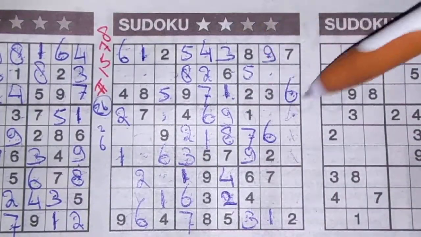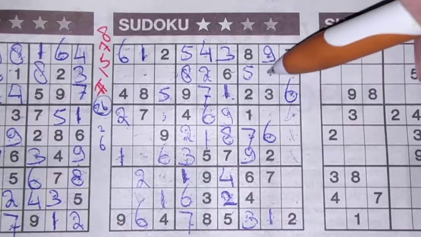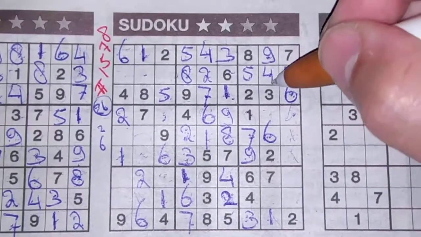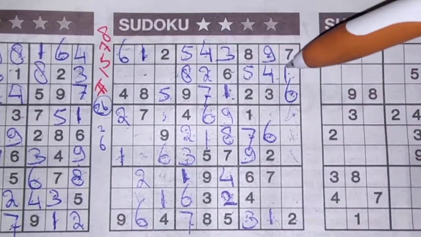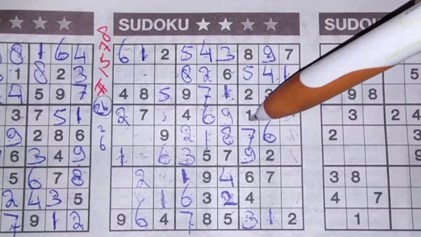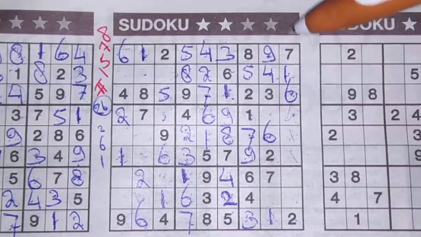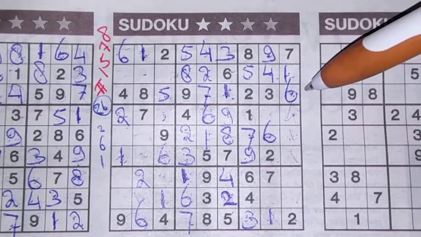2 boxes left in this big square for the numbers 1 and 4. We have a 1 here, so no 1 there, 1 should be here, and the 4 goes there. And all the 1's are used. I can see digit number 3.